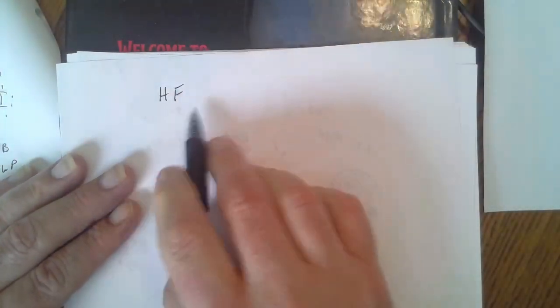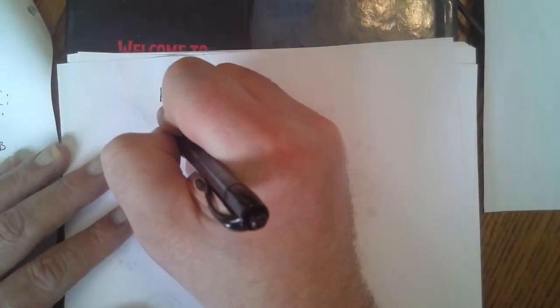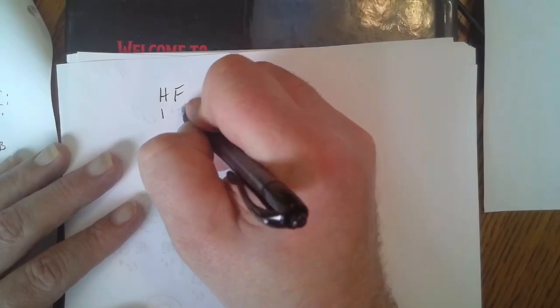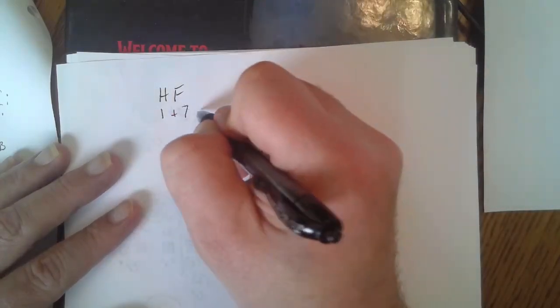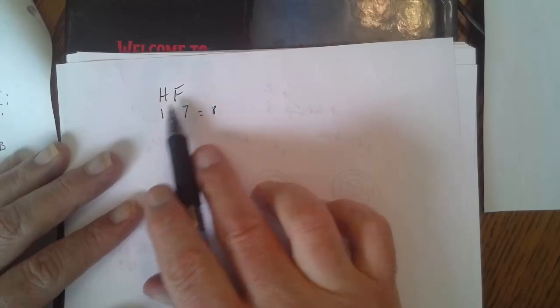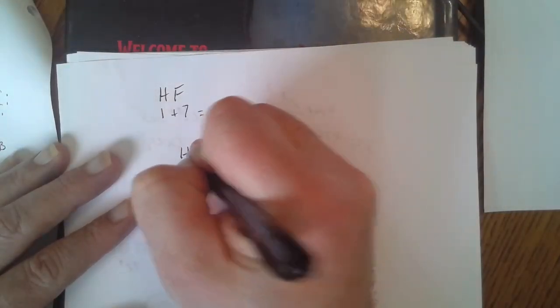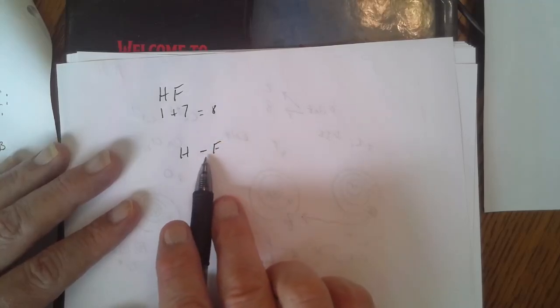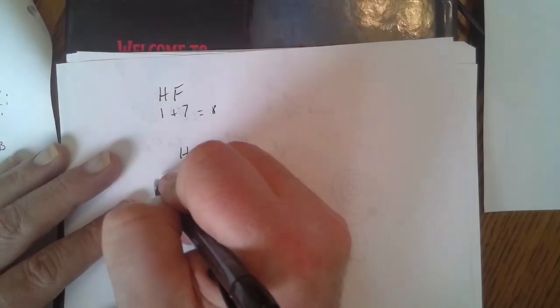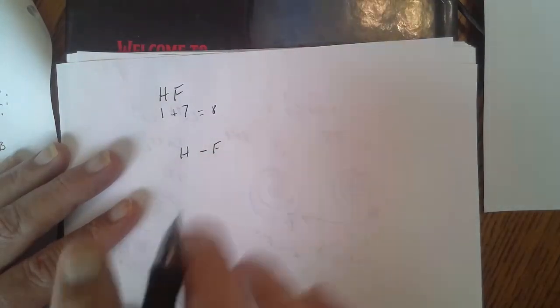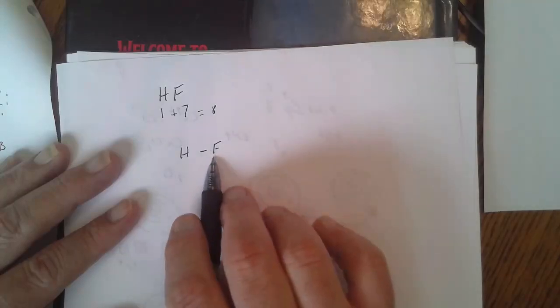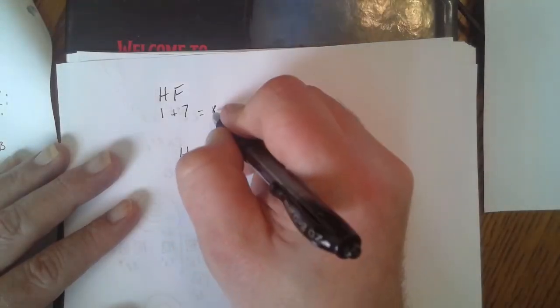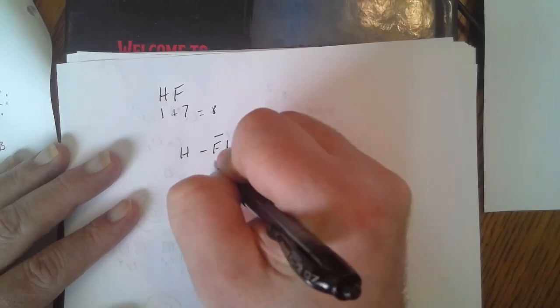Page 4 has some practice problems on it. The first one is HF, hydrogen fluoride. Hydrogen has 1. Fluorine is in group 7A. 1 plus 7 equals 8. There is no real center here, so all we're going to do is connect them. Out of the 8 electrons we have available, we've already used 2 right here for the bond. Remember, hydrogen is fine. It only needs 2 electrons to fulfill that energy level requirement. Fluorine needs S and P filled, so here we have the 2, 4, 6, 8.